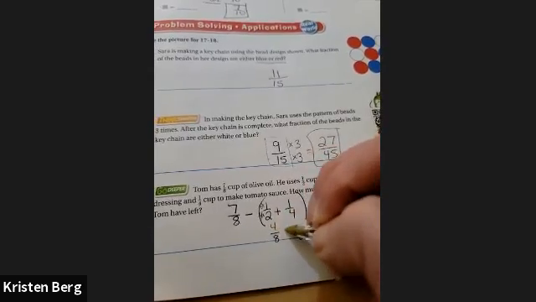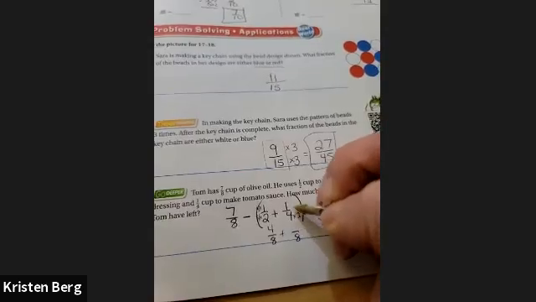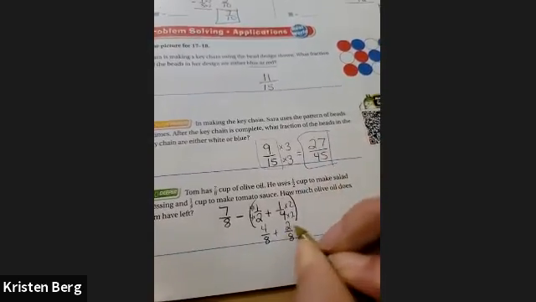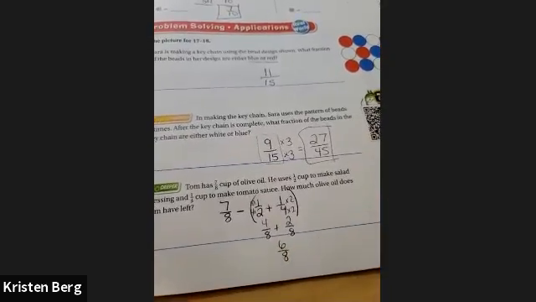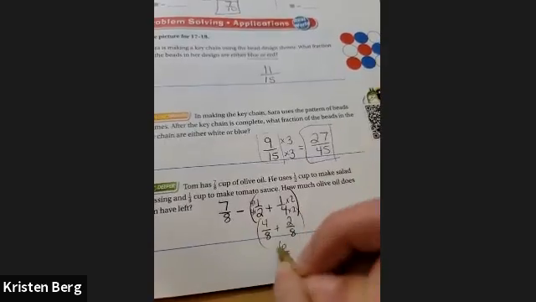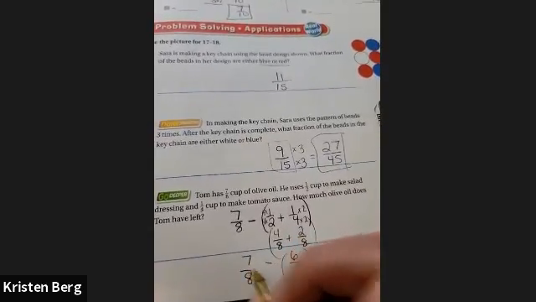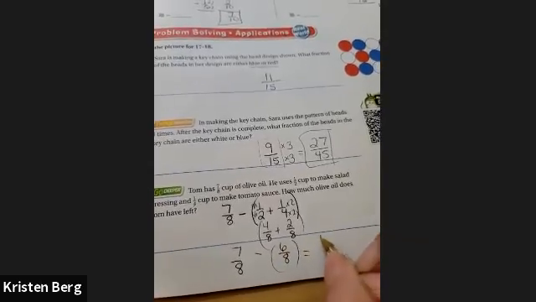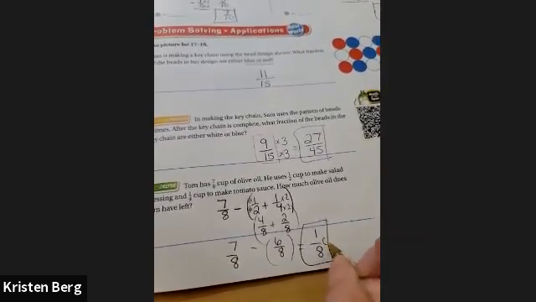That would have been 4 8ths plus. How do I get a 4 to an 8? I times it by 2 and by 2. That would be 2 8ths. So once you add that, it comes out to be 6 8ths for this part. But now we're supposed to subtract away from what he had. So what is 7 minus 6? It's 1/8. Because they both have the same denominator, we are done. It was 1/8 cup.